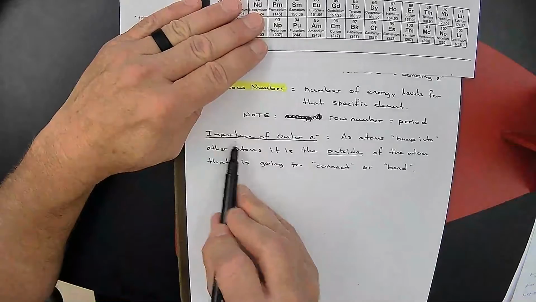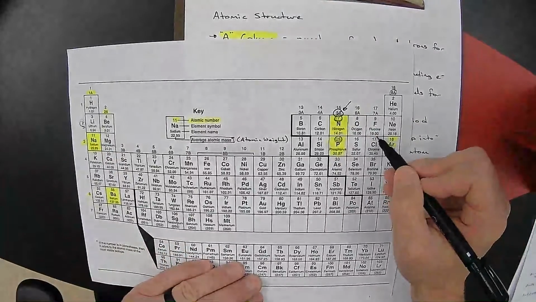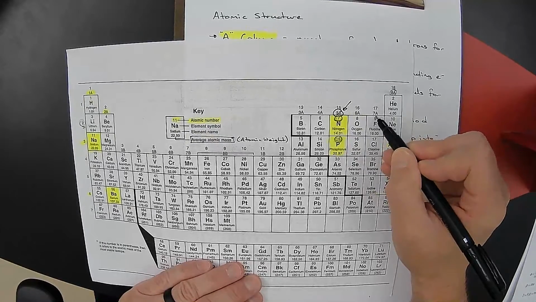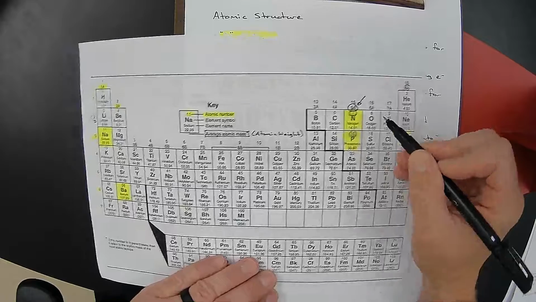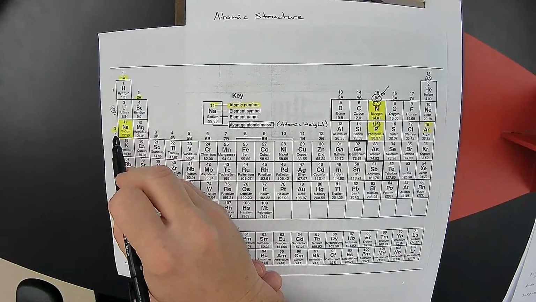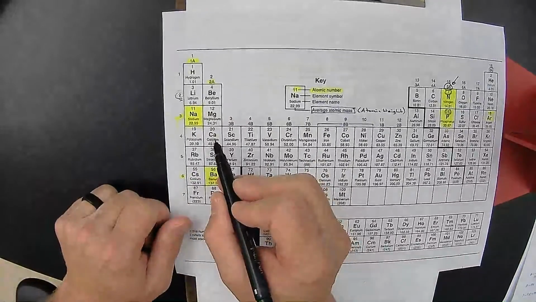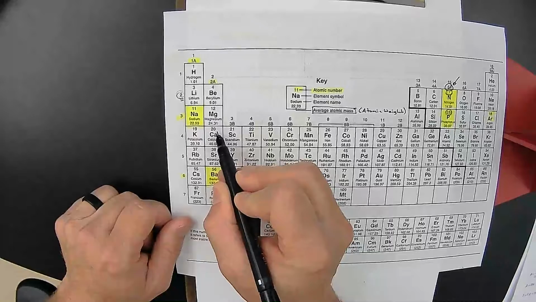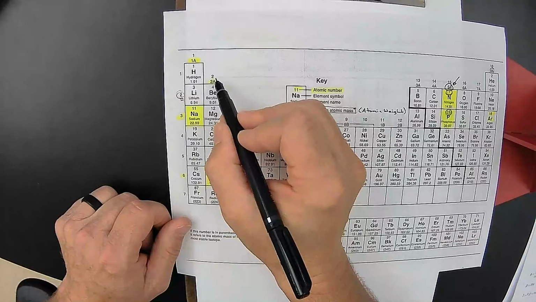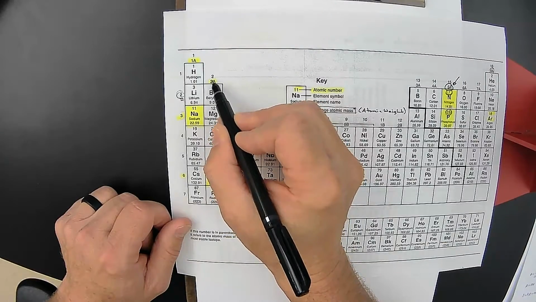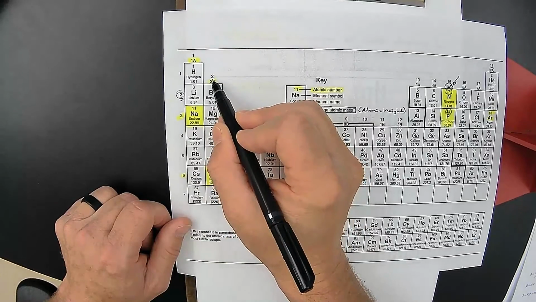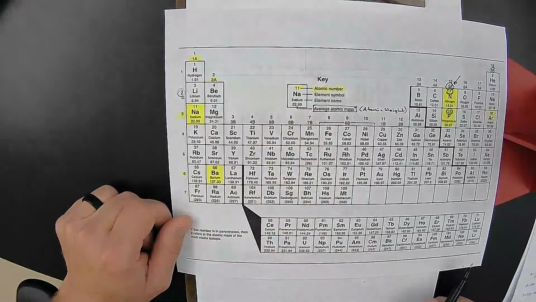But the most important thing is, of those 17 electrons, 7 of them are going to be on the outside of the atom, in energy level number 3. How about calcium? Yes, calcium has 20 protons and 20 electrons, but the most important part is of those 20 electrons, 2 of them will be on the outside in energy level number 4.